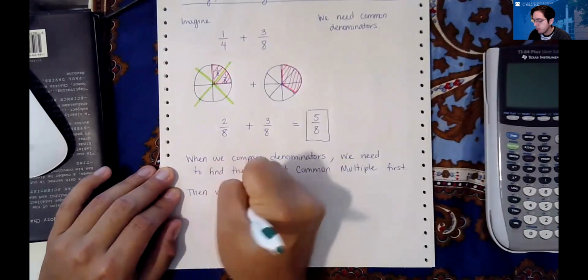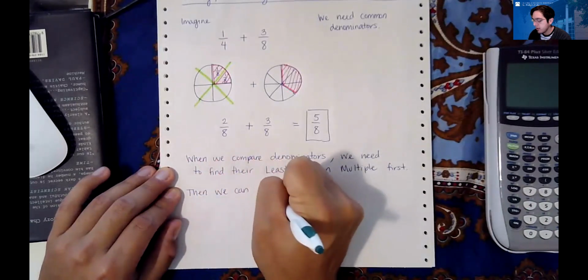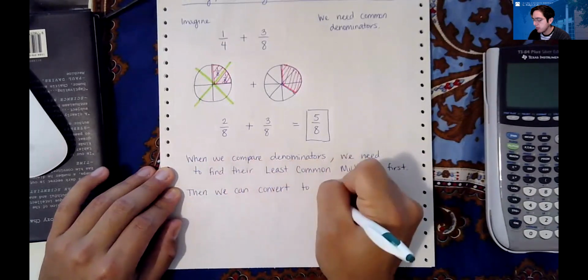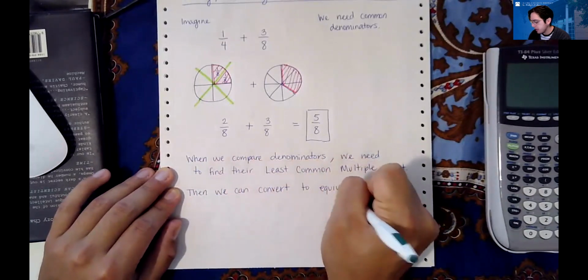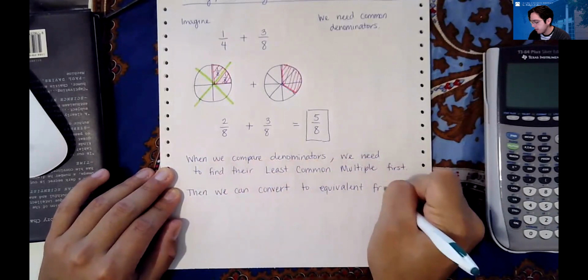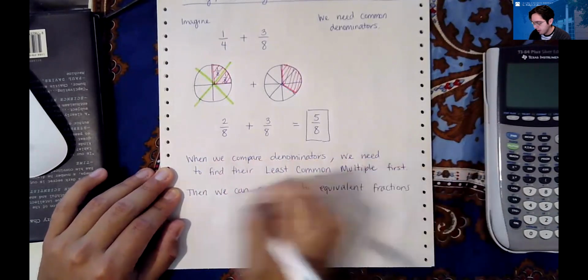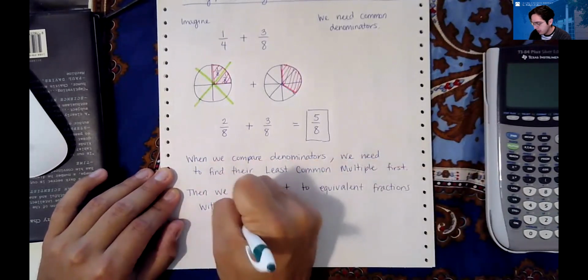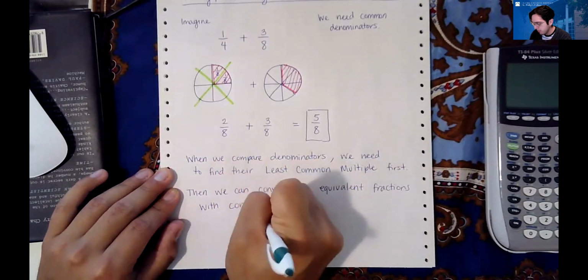Then we can convert to equivalent fractions with a common denominator.